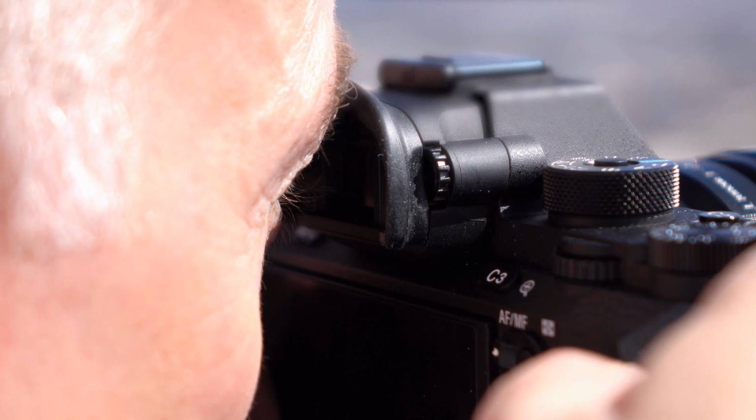However, when you're ready to take a photo, when you press that shutter, that internal mirror has to move out of the way to record that file on the digital sensor and create a digital file, either a RAW file or a JPEG file.